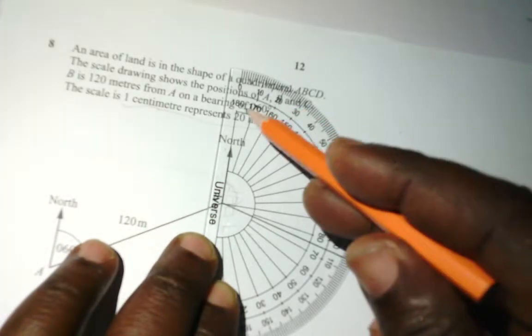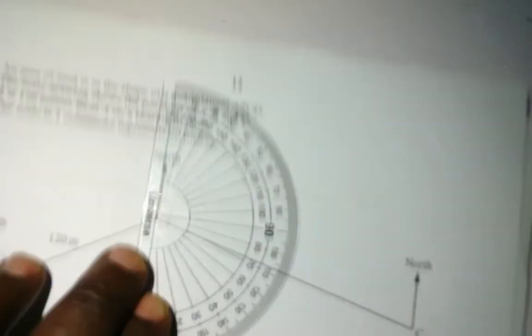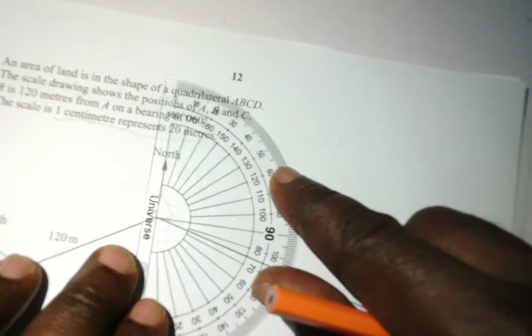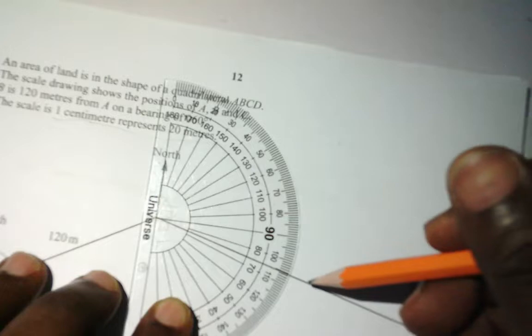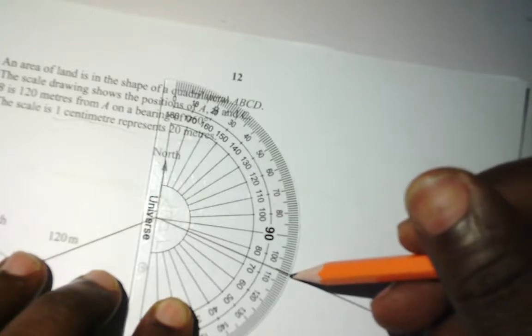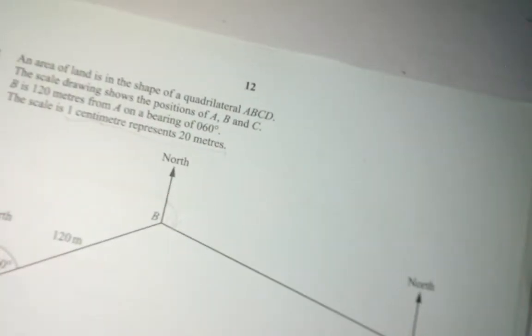Then we read the angle all the way down to the line. Based on what I have here on the line, I think it has shifted again. Let me adjust it. What I have here is 105. So the angle is 105 degrees. The bearing of C from B is 105 degrees. Let's write it here. 105 degrees is the bearing of C from B.